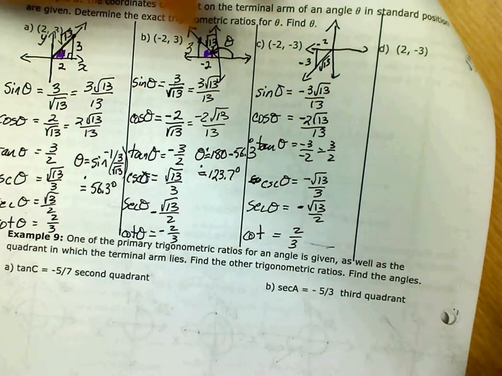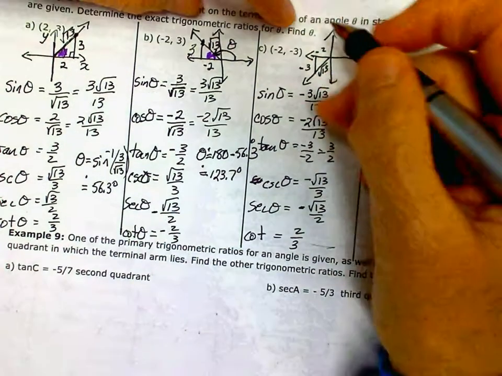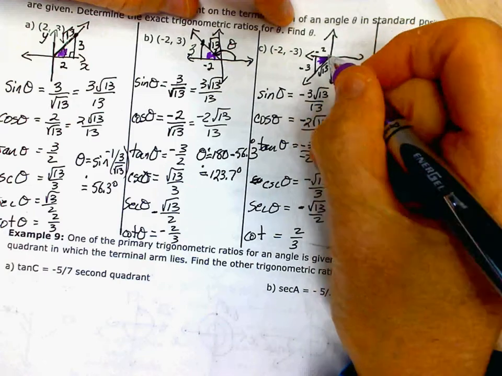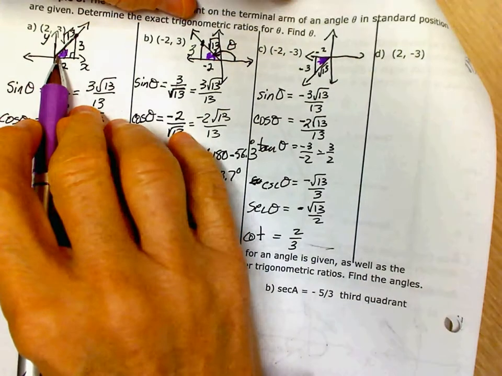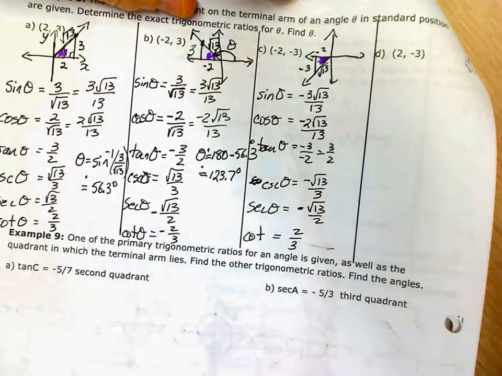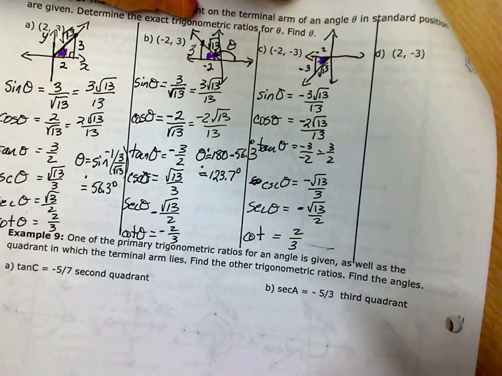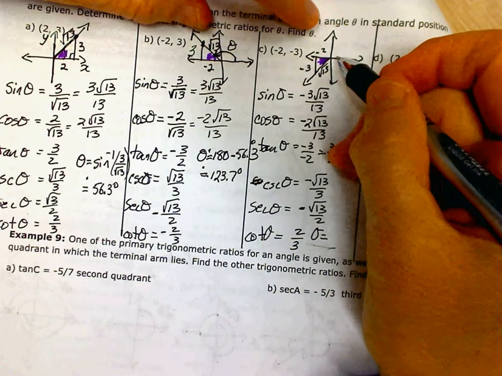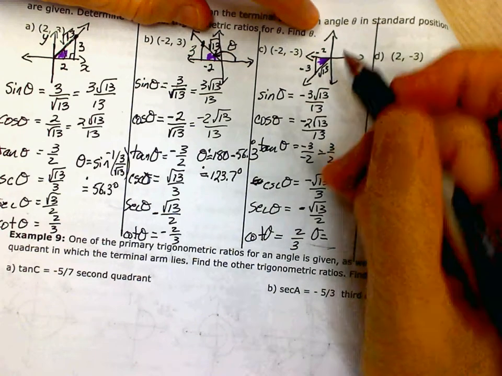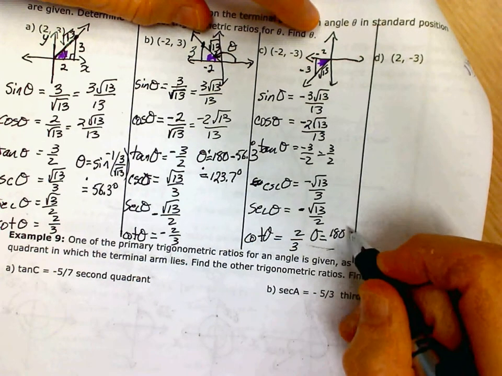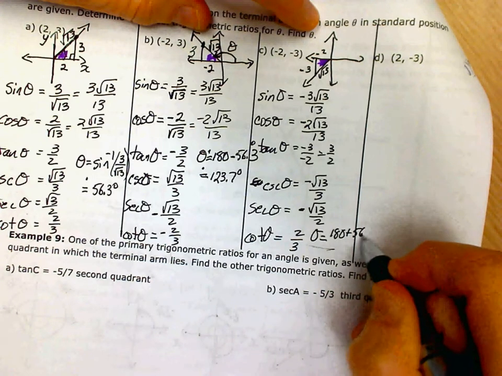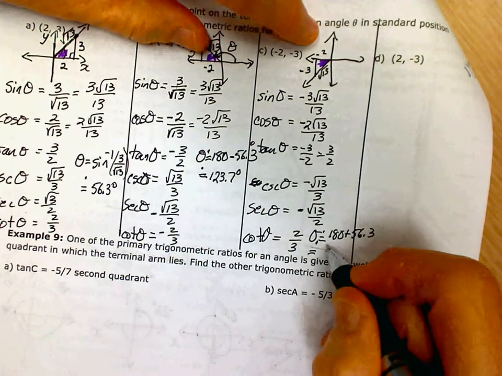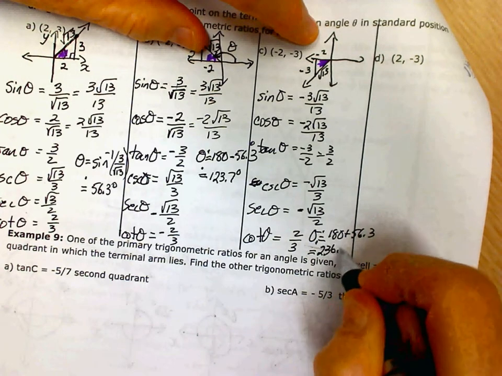Now, do you agree that this related acute angle is the same as this one, is the same as this one? So what's theta? So it's 180 plus 56.3, which is approximately 236.3 degrees.